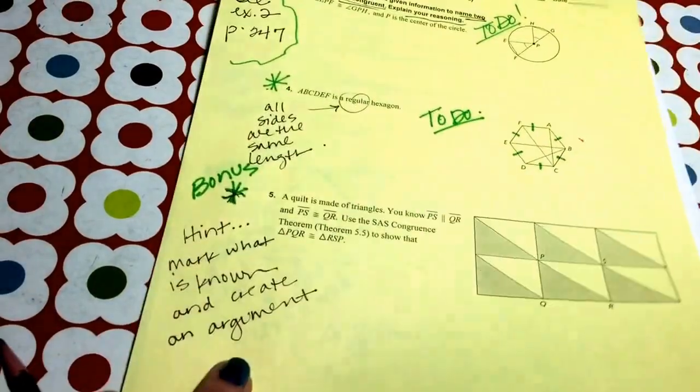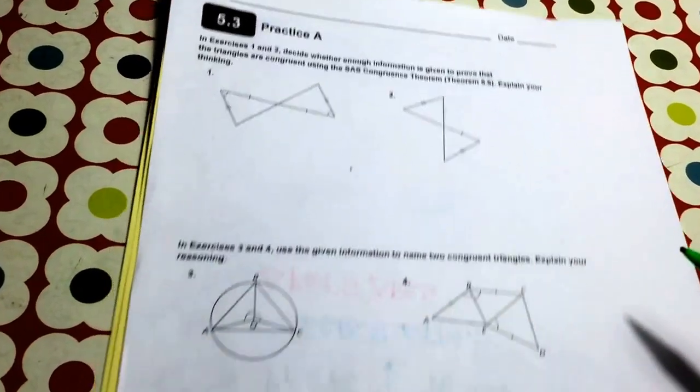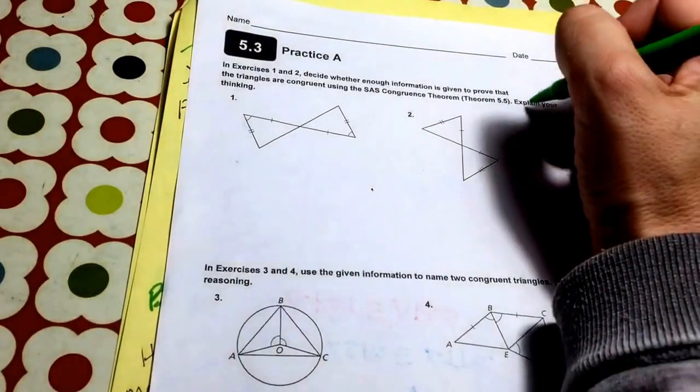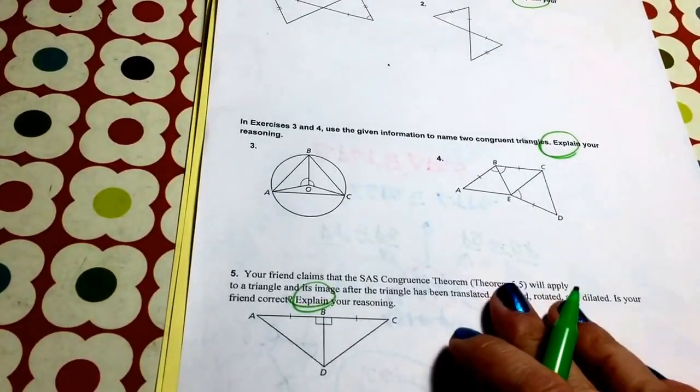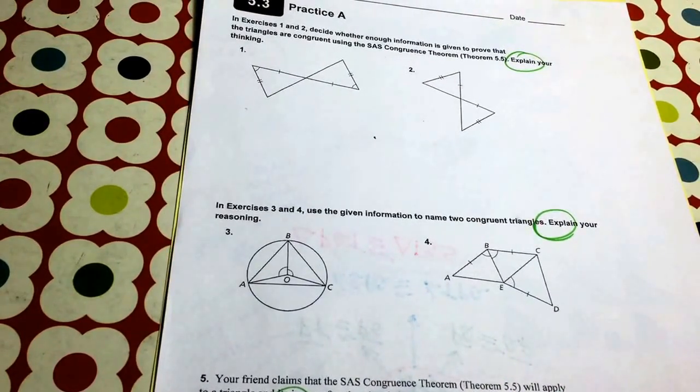Now, your classwork, which you have to take care of today, Friday the 26th, is 5.3 Practice A. Your sub will pass this out to you so you can begin working on it. It's only the front. It's 5 problems. Big thing: read the directions and make sure that in every problem you're explaining your thinking, pulling together the proof. Work efficiently. Be good. See you Monday.